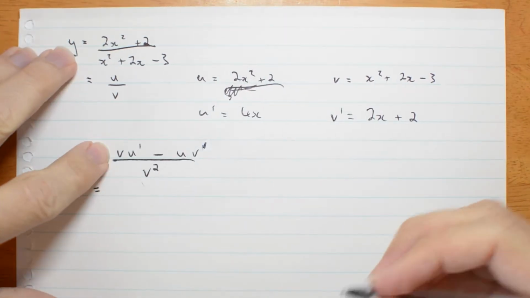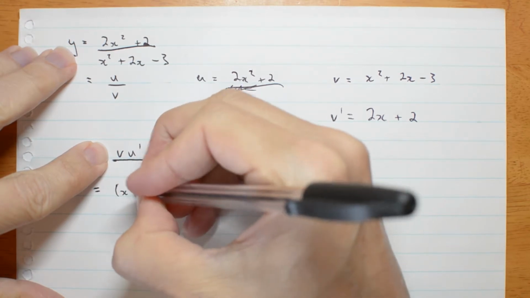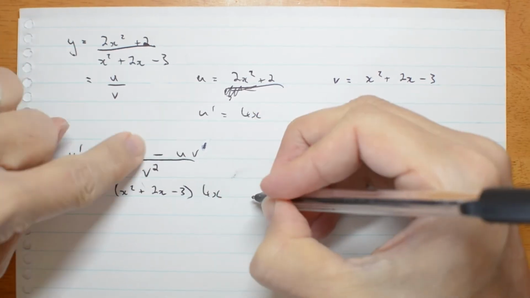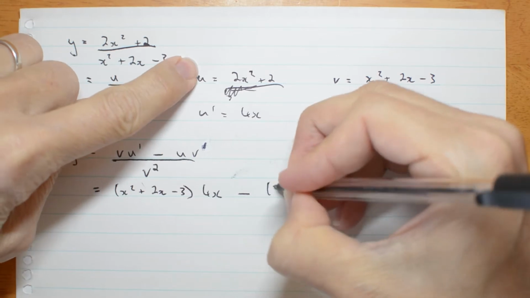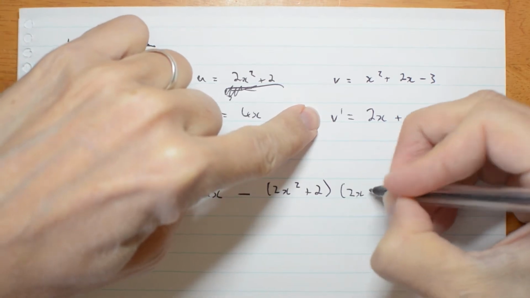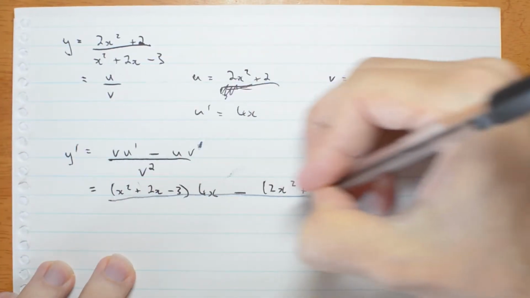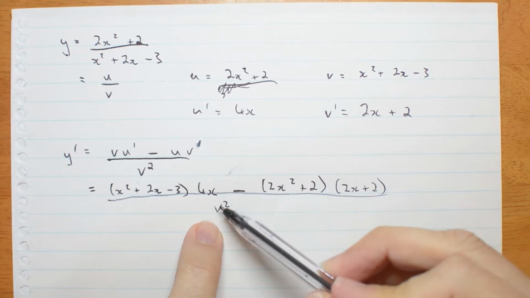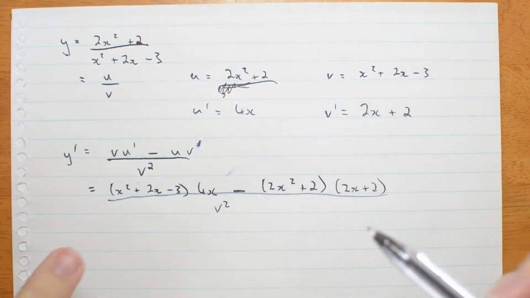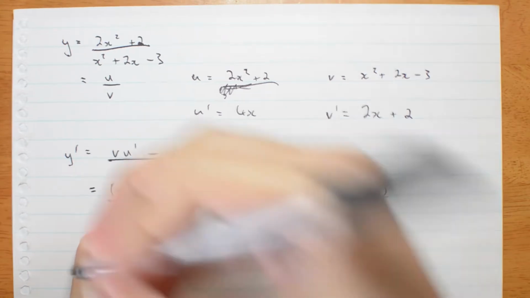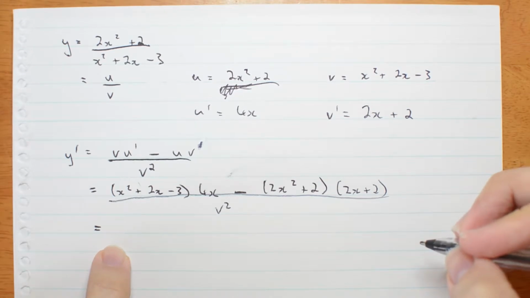Put in what I know. V is here, x squared plus 2x minus 3. U dashed is 4x, minus u, 2x squared plus 2, times v dashed, 2x plus 2, all over v squared. Now, I'm not actually substituting this, and the reason is I have to find the stationary points. I'm going to find the stationary points where whatever's on top of this fraction is 0. So I actually don't care at all about the bottom of this fraction. So I'm just going to leave it always over v squared.